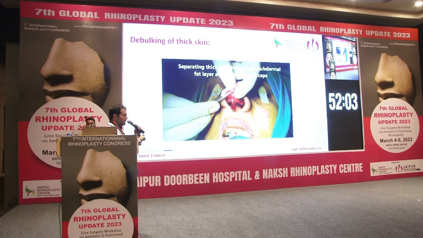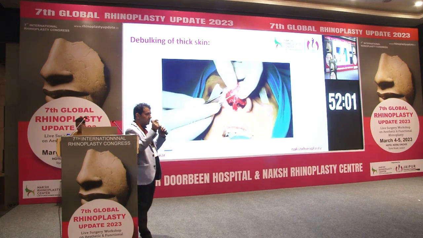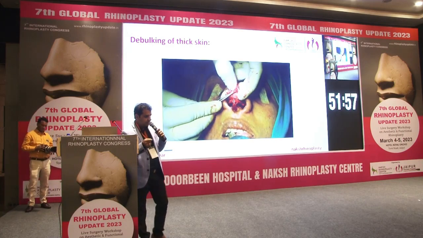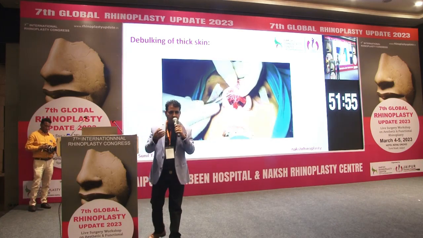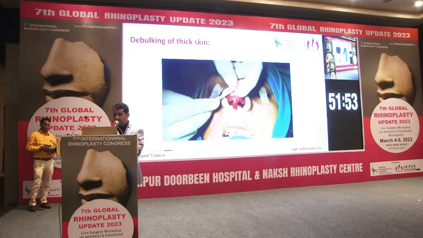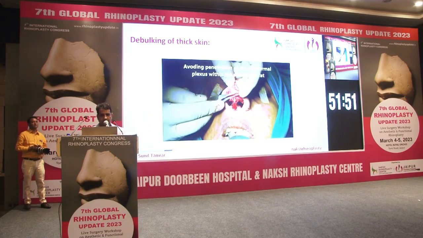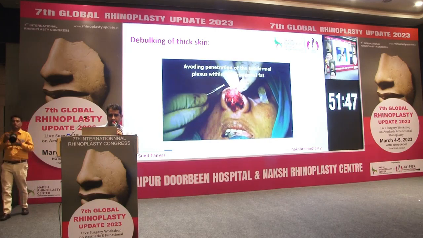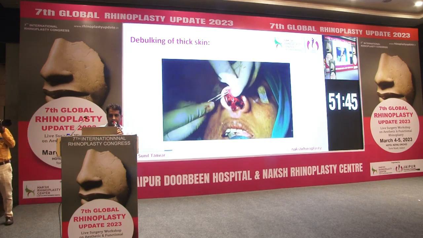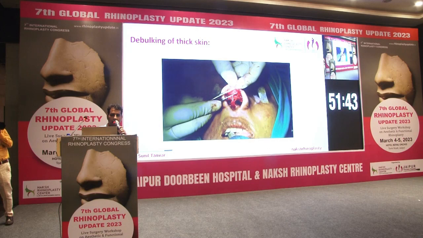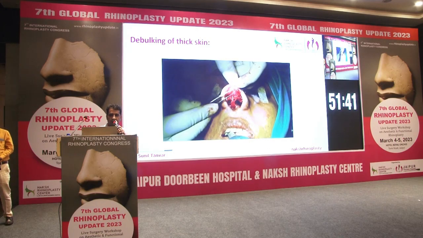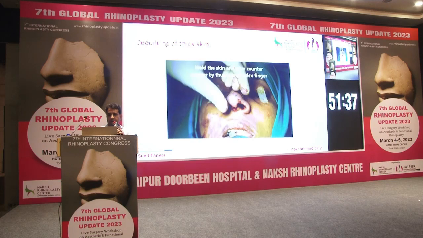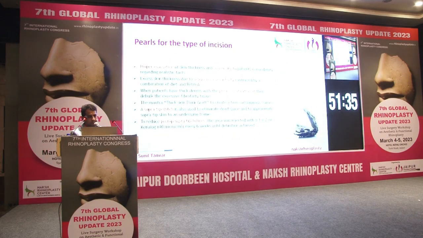Some people make an incision also in this, but this is the easy method just for my beginner friends, and you have less and less chance of subdermal plexus injury in this method. So you debulk in thick skin patients like this. In the last, when you close your case, then you assess and debulk your thick tissues.